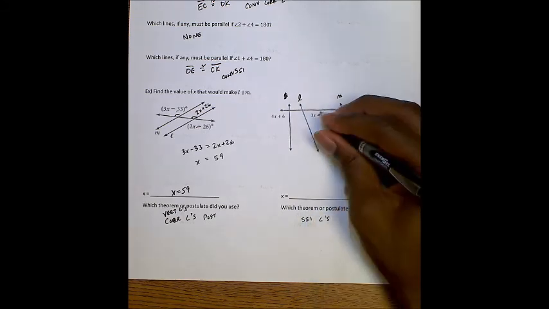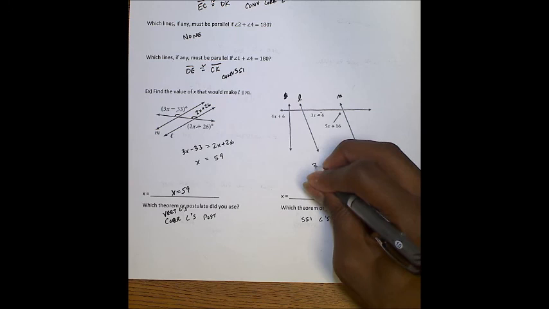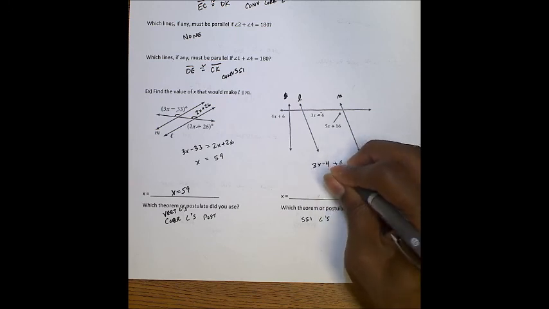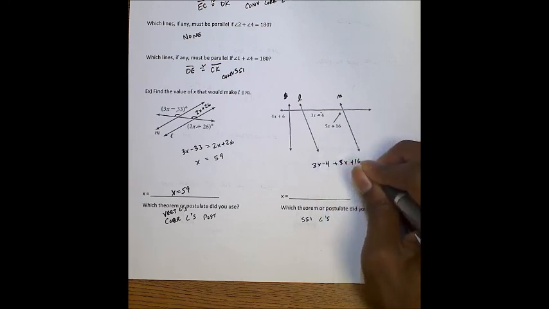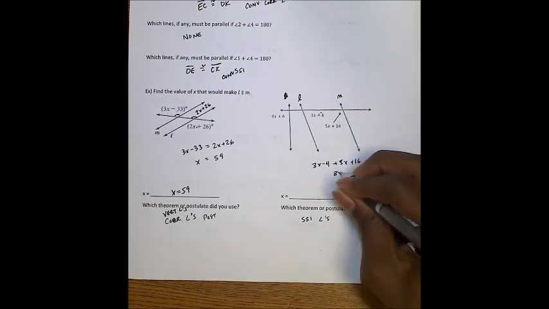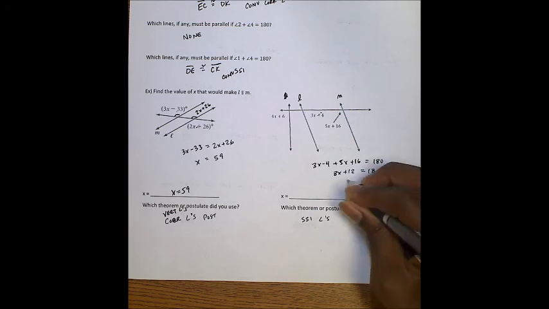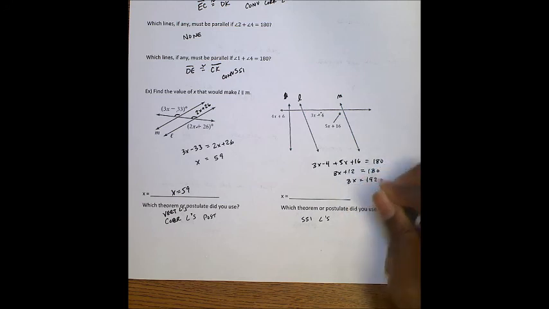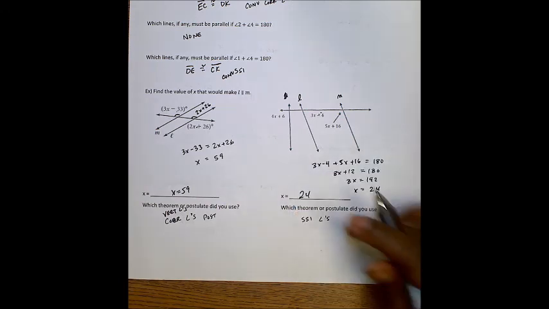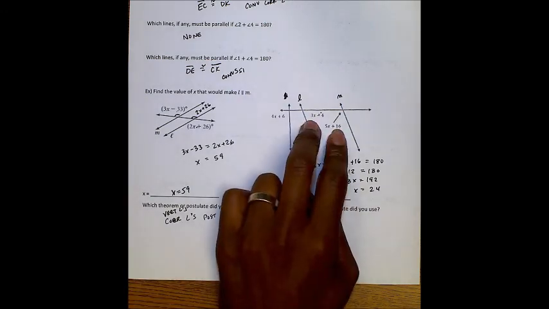Okay, and so same side interior angles are going to add up to 180 degrees. So I'm going to say 3x minus 4 plus 5x plus 16 should be supplementary, add up to 180. 8x plus 12 equals 180. 8x will equal 192, and then x will equal 24. And so x would have to be 24 for these lines to be parallel, and I know that because their same side interior angles would be supplementary.